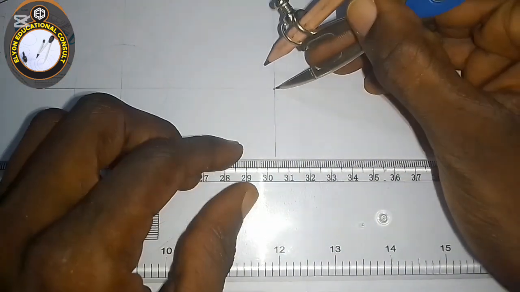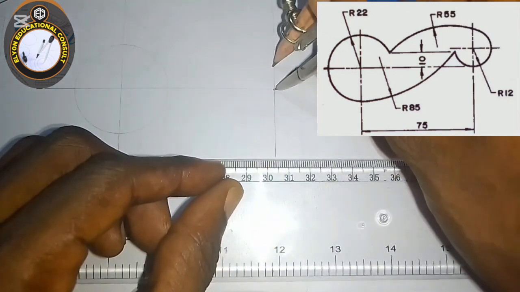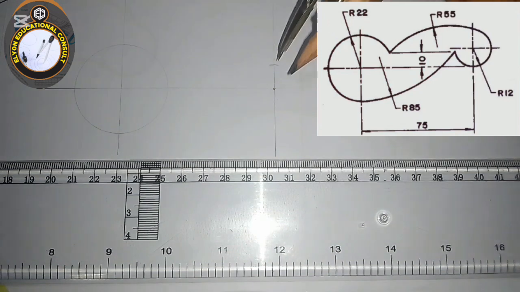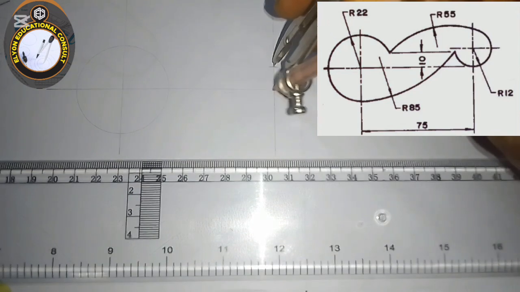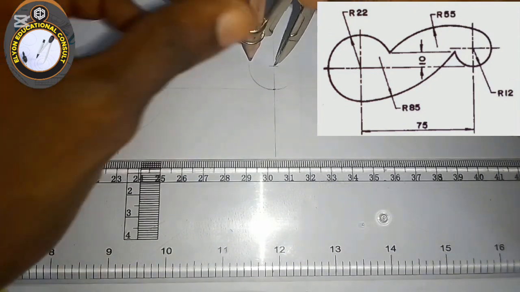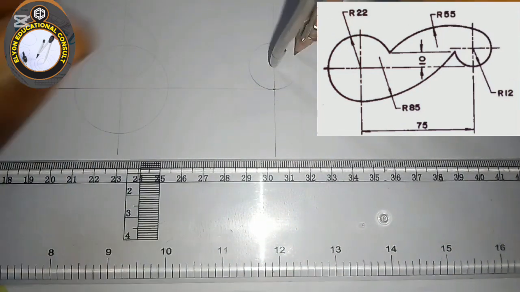So we shall place it here at this center, and use it to strike an arc like this. So you can see that arc. That is where I'm going to place the needle. Place the needle part of the compass at that point, then I would use that to draw the second circle this way.